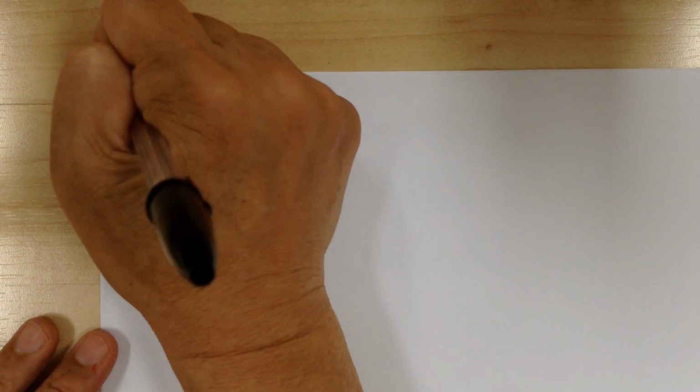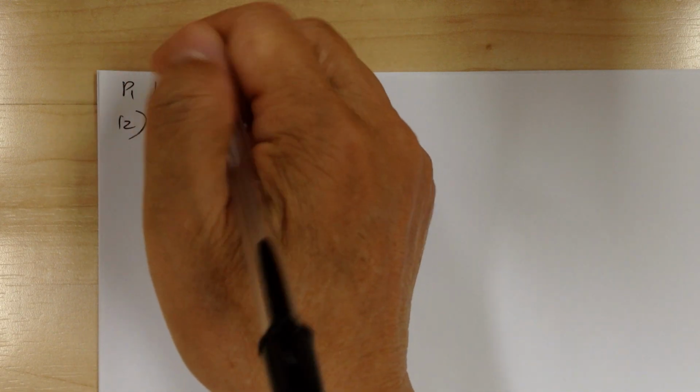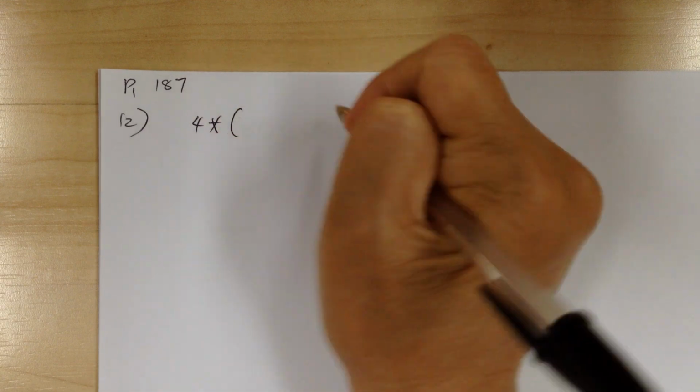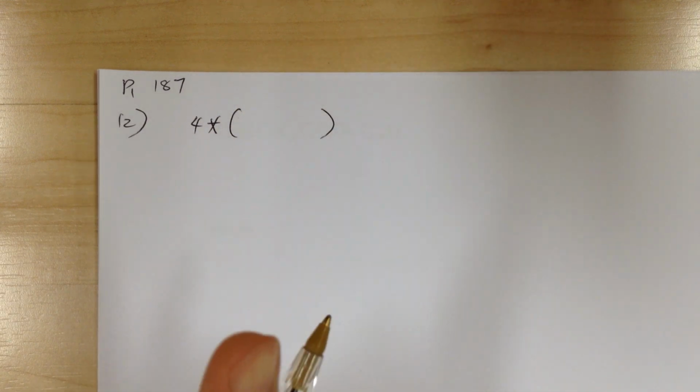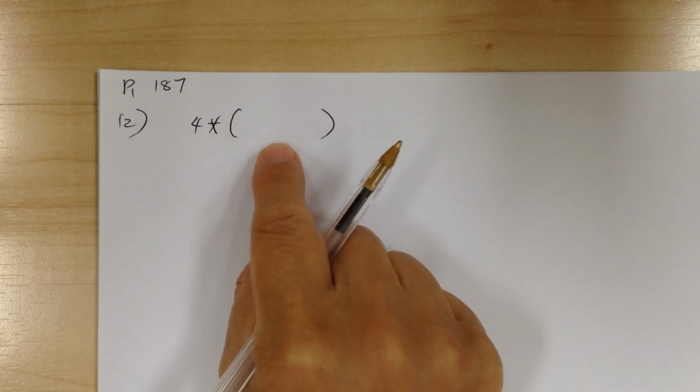Okay, let's go to the next one. Number 12. It says 4 means 4, times means multiply, the sum. When there are a whole bunch of items, you've got to use parentheses. When there's only one item, you don't need the parentheses, but when there's more than one item, you've got to put parentheses.